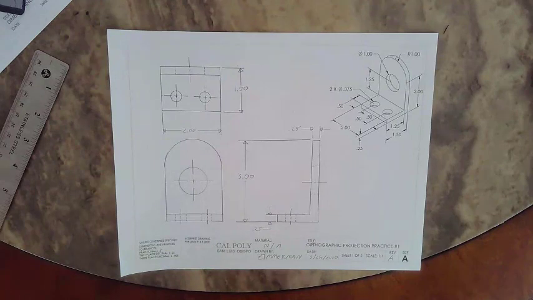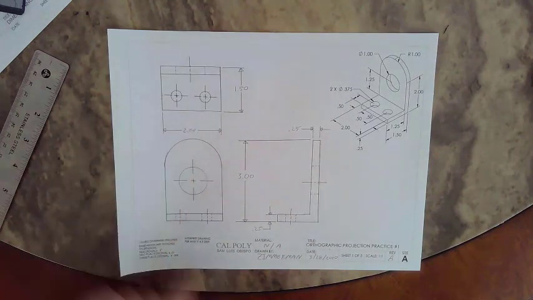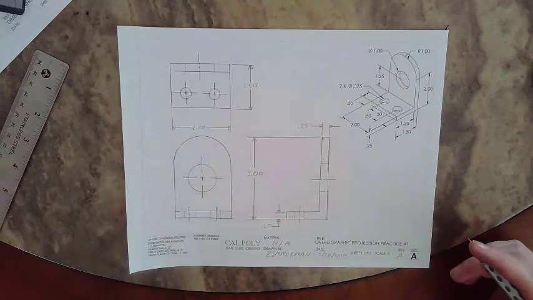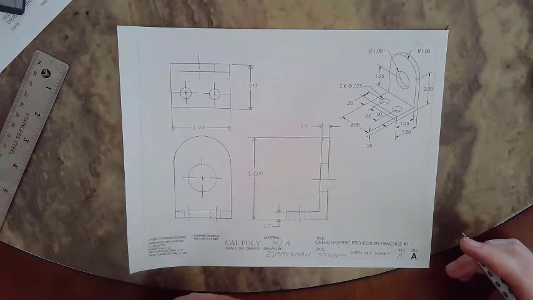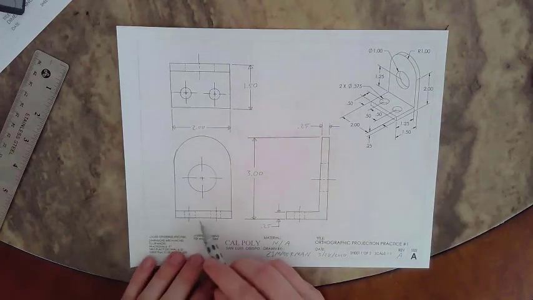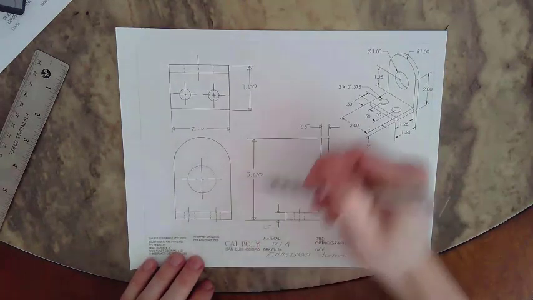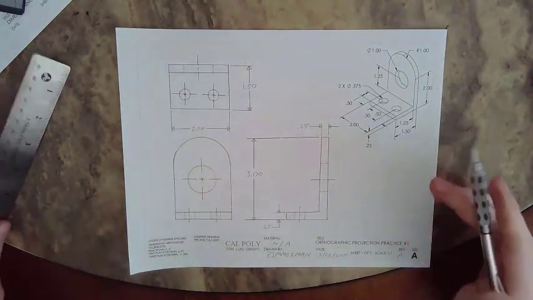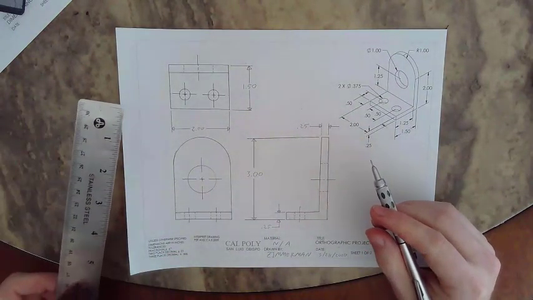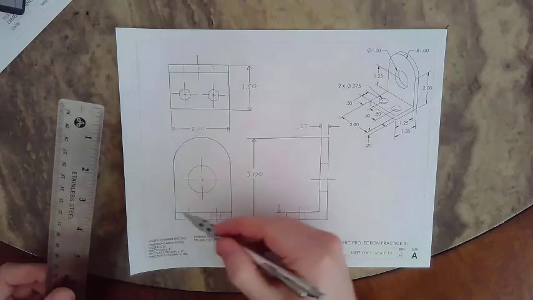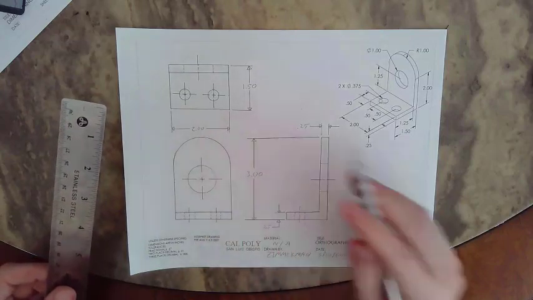So now all that's left is to dimension hole locations and hole sizes. In order to do that, every hole needs 3 dimensions. You're going to have to dimension an x coordinate, a y coordinate, and a diameter or some size. So I'm going to start with this hole. I'm going to do the x and then the y.